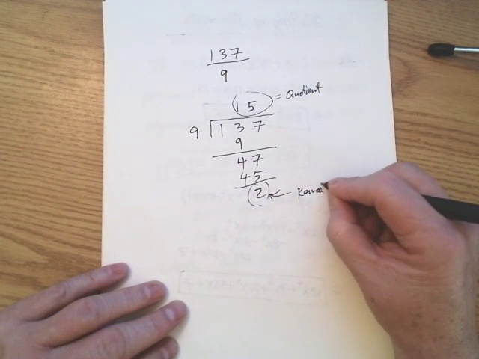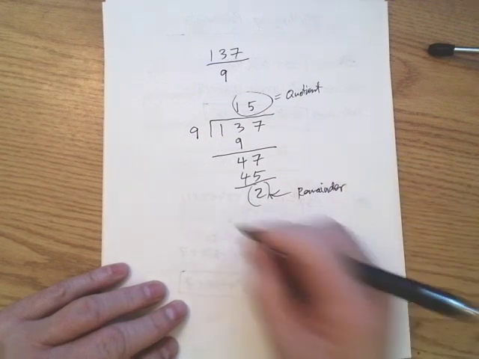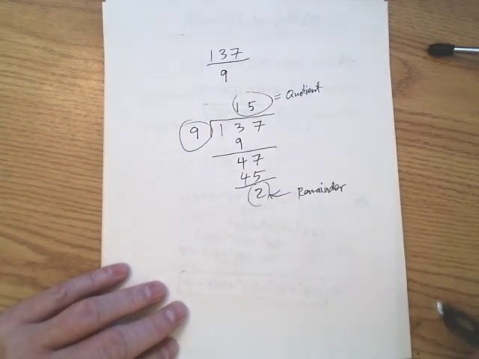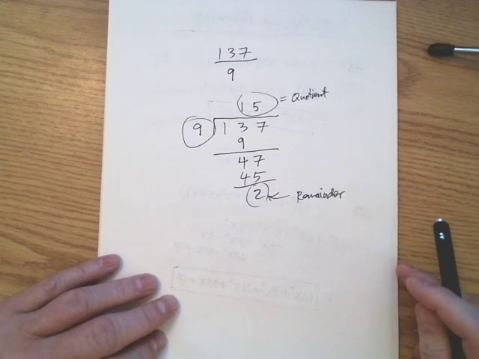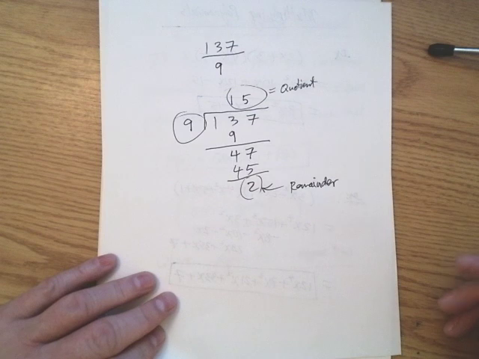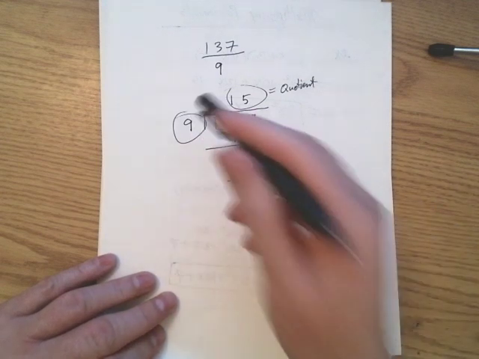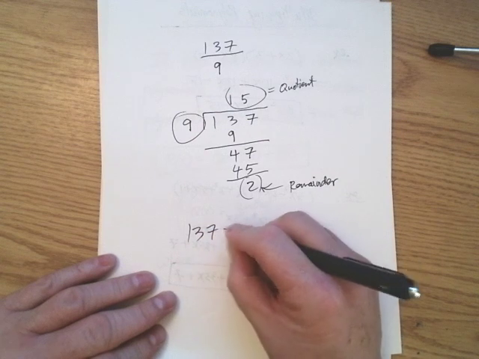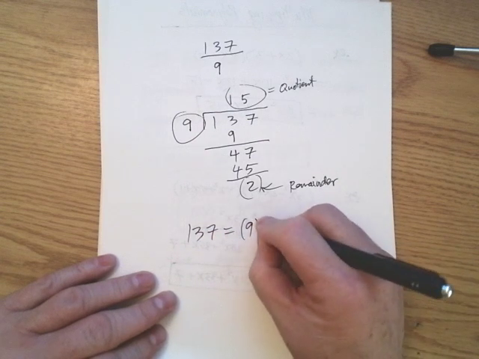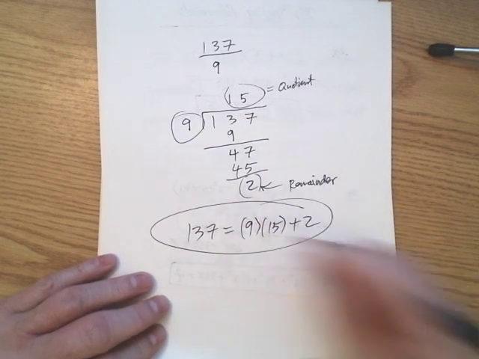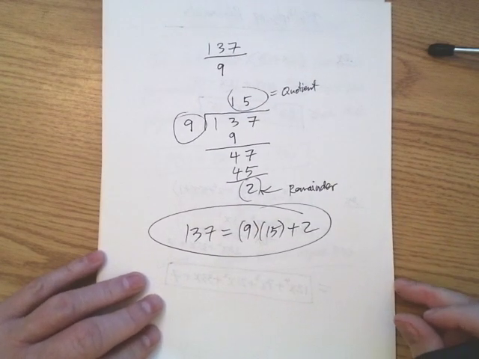And usually you want your remainder to be less than your divisor. Okay, for example, if I'm dividing by 9, I usually don't stop with a remainder of 17 or something, because there's a 9 in there, right? Okay, a way of rewriting or restating this is that 137 is 9 times the quotient plus the 2 left over. Okay, so you remember this from basic arithmetic.